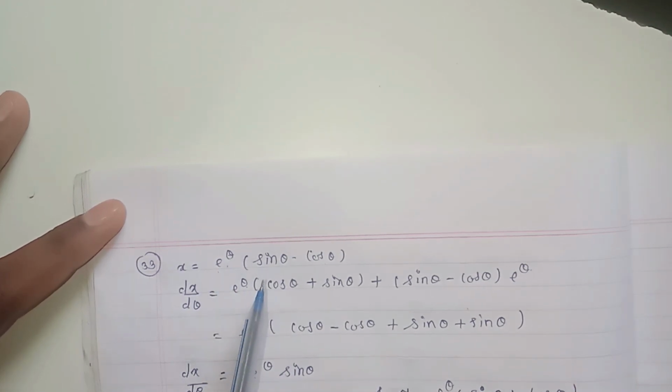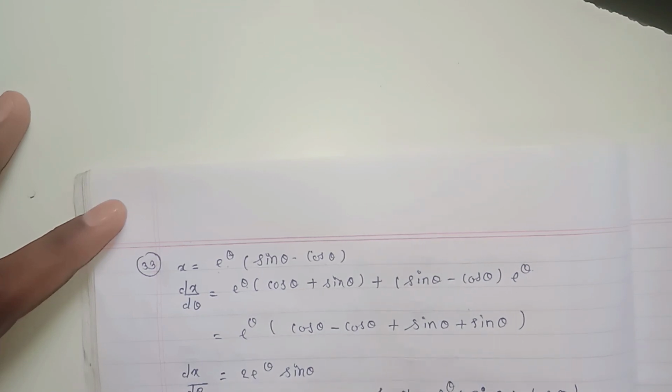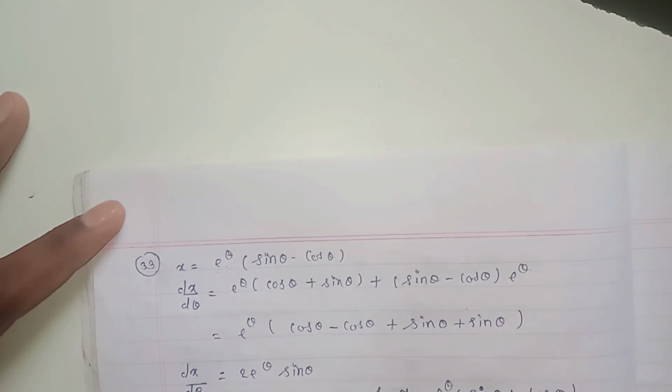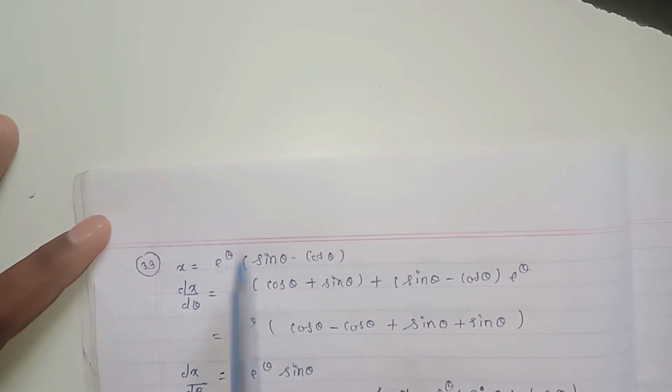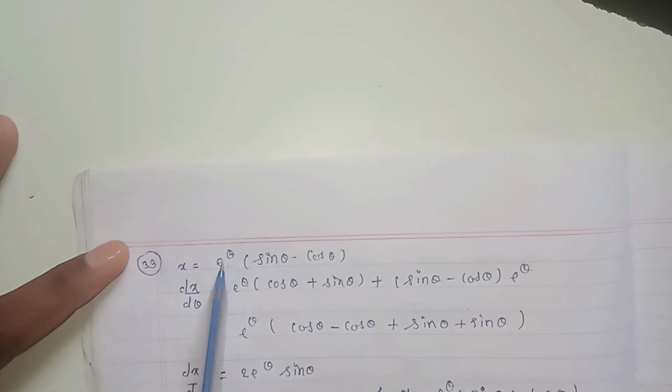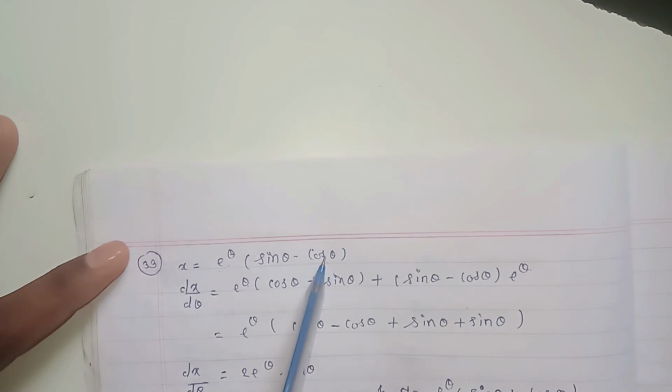So by the product rule of differentiation, if we have two functions, differentiation of u into v, we write the differentiation as first function as it is, differentiation of the second function, plus second function as it is, differentiation of the first function. Similarly I did it here: first function as it is, differentiation of the second function, differentiation of sine theta is cos theta, and differentiation of cos theta is negative of sine theta, and negative becomes positive. So the second differentiation is here.